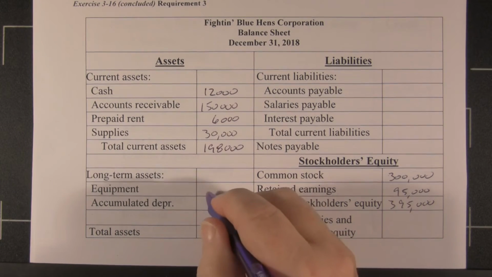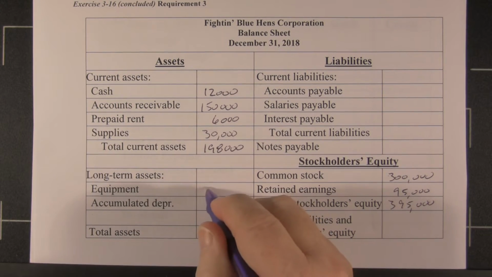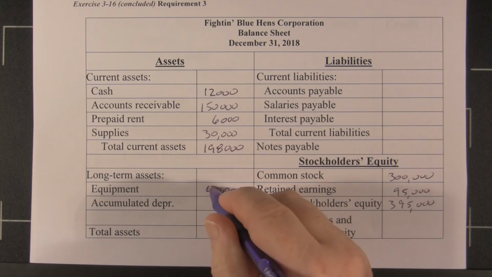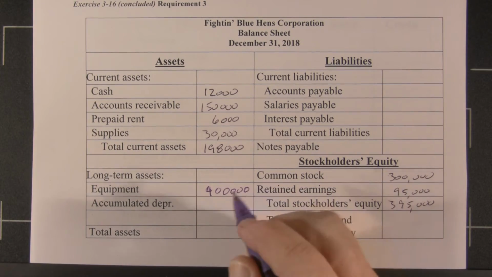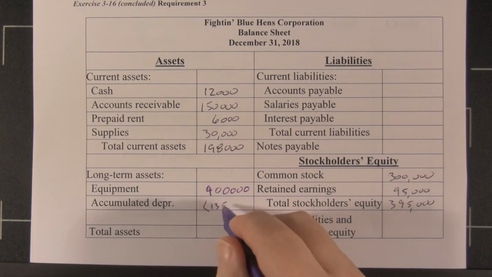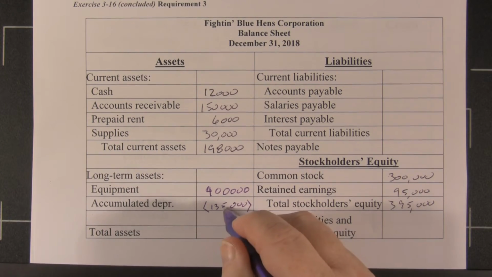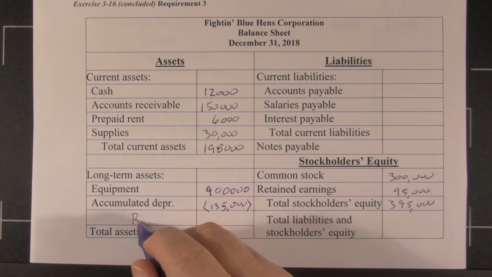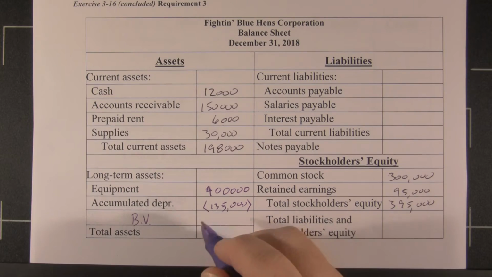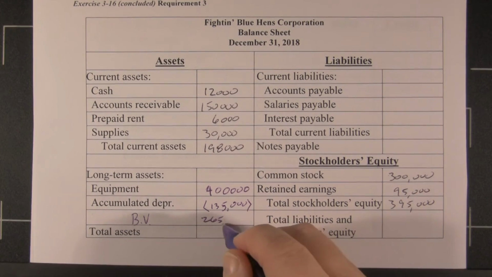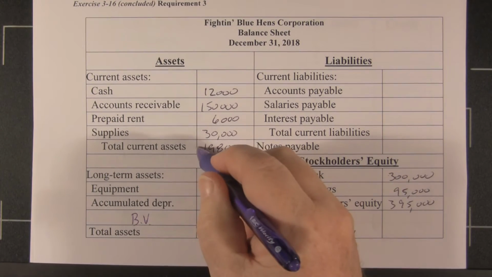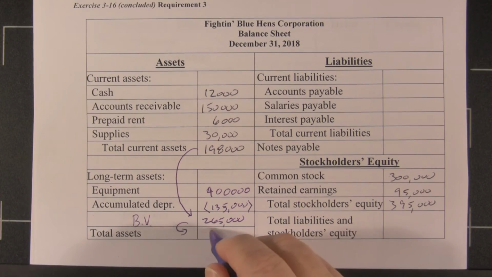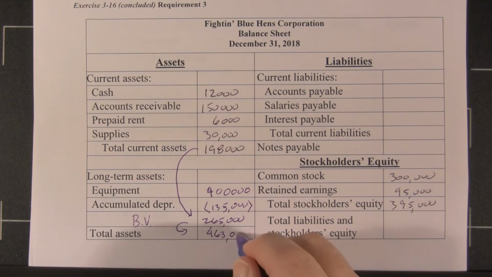We have $400,000 worth of equipment, against which we have $135,000 in accumulated depreciation. That gives us a book value of the equipment. The equipment at net, the book value of the equipment, is $265,000. And if we add these two, we come up with our total asset number of $463,000.